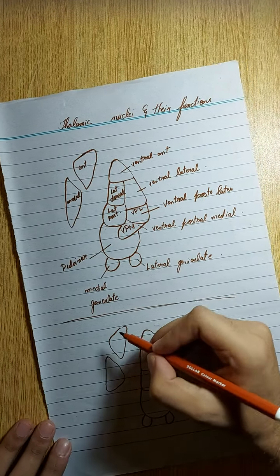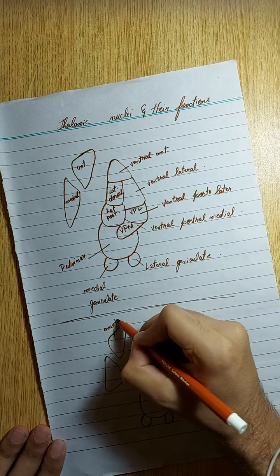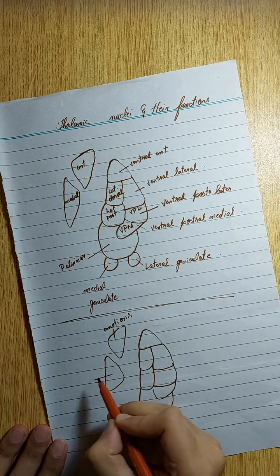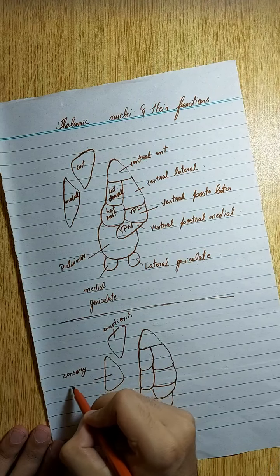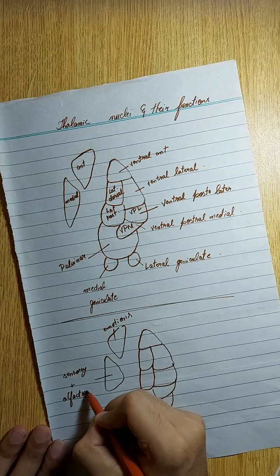The anterior nuclei is concerned with emotions. The medial, this is concerned with sensory plus olfactory sensations.